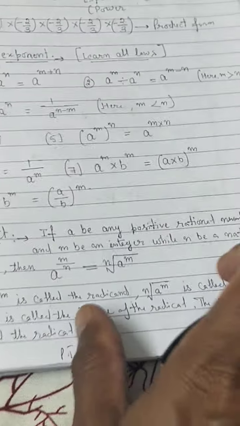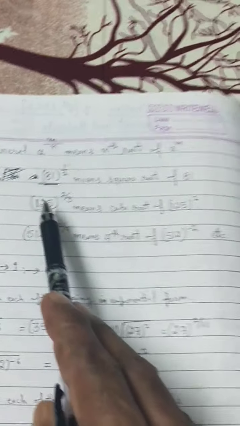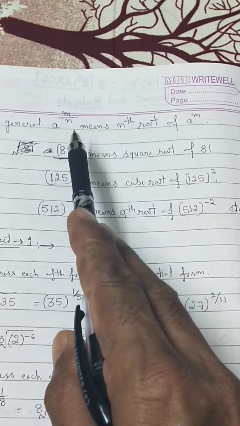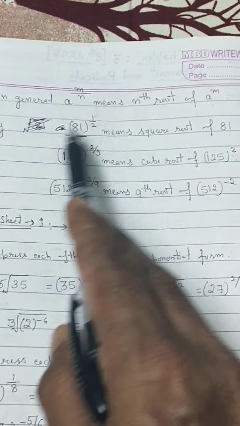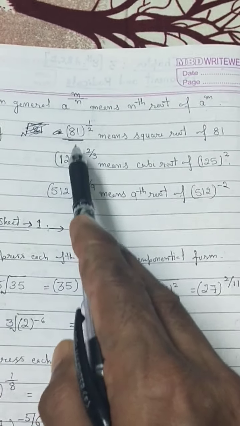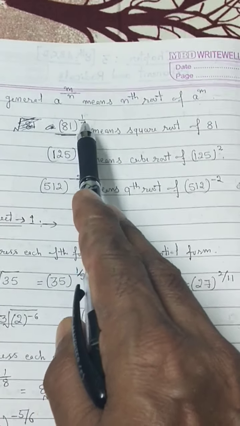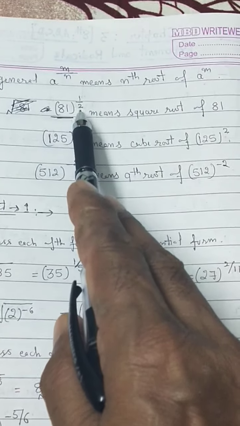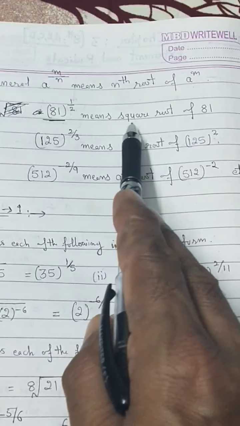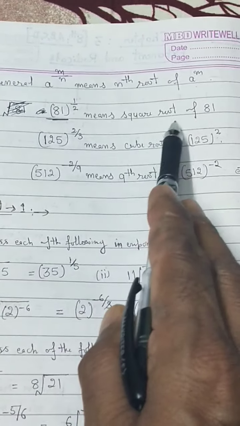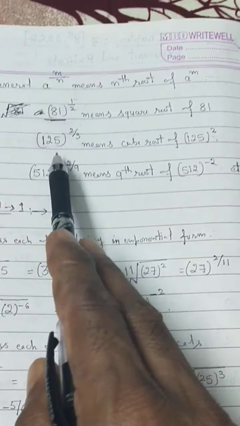Next, in general, a raised to power m upon n means the nth root of a raised to power m. I have taken 2 or 3 examples. 81 to the power 1 upon 2: if the denominator is 2, this means square root. So it means the square root of 81 raised to power 1.